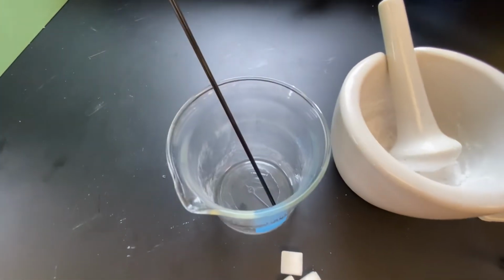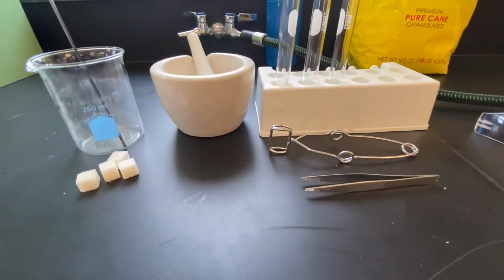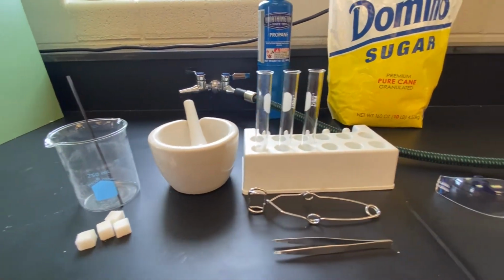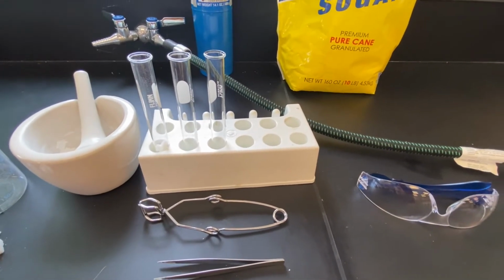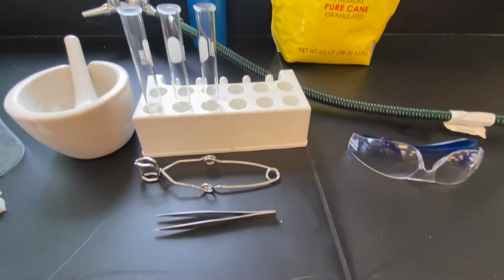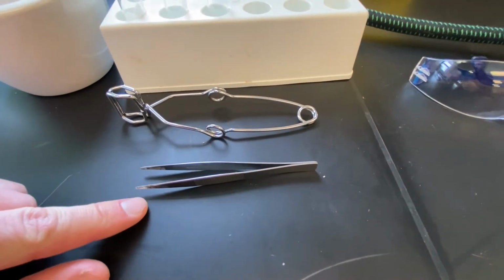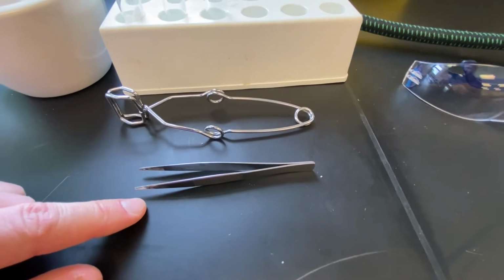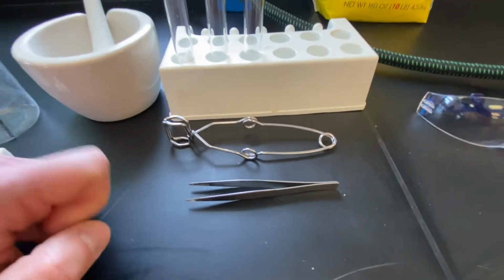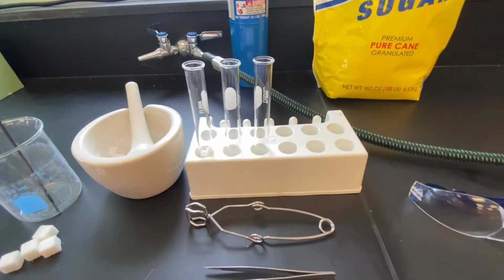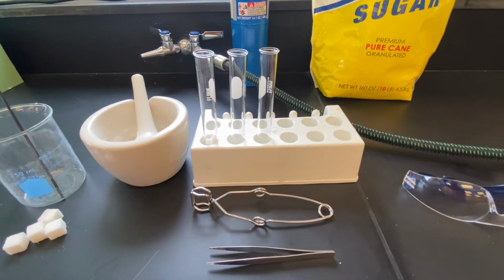Some of the other more basic tools we're going to be using are over here. We're going to be using a beaker with a coffee stirrer in it. This is a mortar and pestle. And then here we've got a test tube rack carrying a couple test tubes. We're going to be using test tubes in addition to these two little guys here. Our first one right below here, these are forceps, aka tweezers. And this is a test tube holder. So basically it's a clamp, kind of like tongs, that I can pick up the test tubes with if they get hot or there's something inside that could burn me.